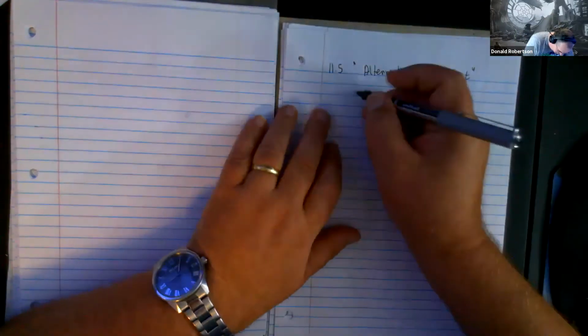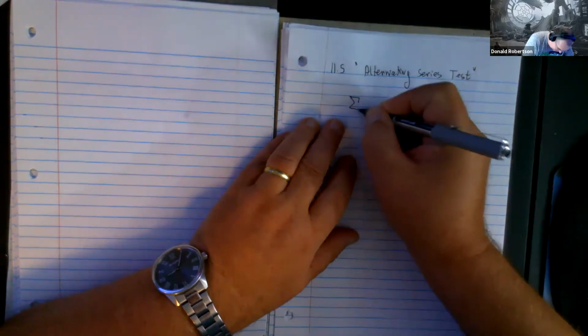Alternating series test. Normally I do series with AN, and I would do this with AN, except the book decides to call them BN.